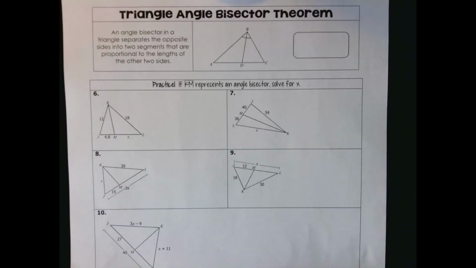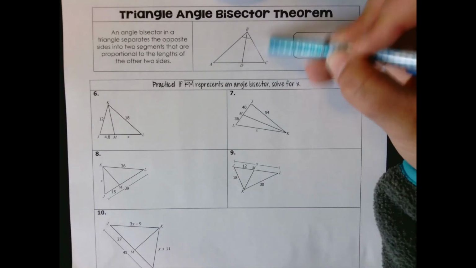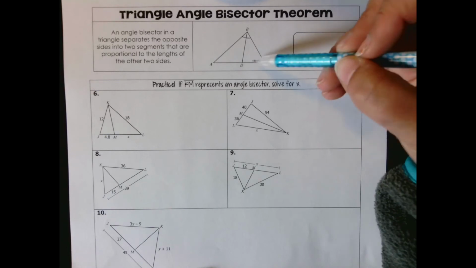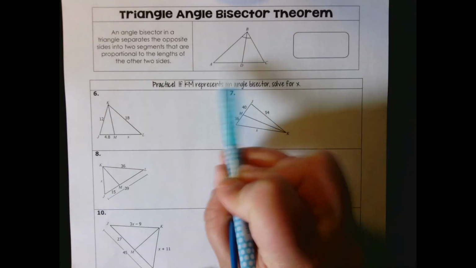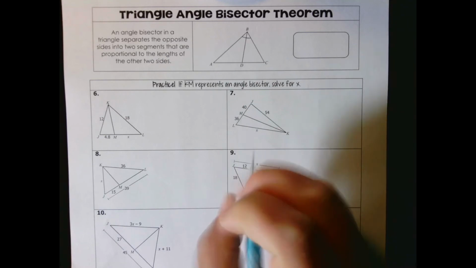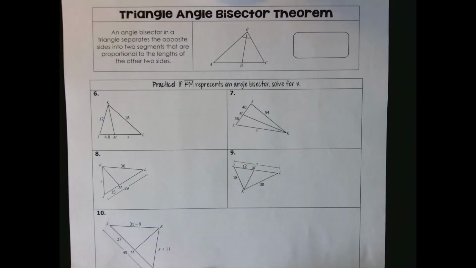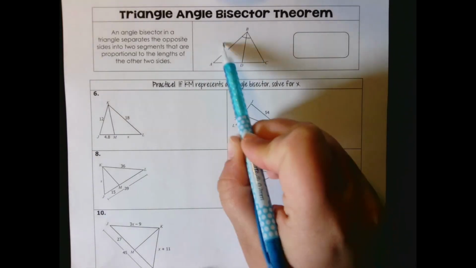Moving on to the second page, we have the triangle angle bisector theorem, which says an angle bisector in a triangle separates the opposite sides into two segments that are proportional to the lengths of the other two sides. So we have our angle bisector, BD, and it separates the opposite side, AC, into two segments, AD and DC, that are proportional to the lengths of the other two sides, AB and BC.